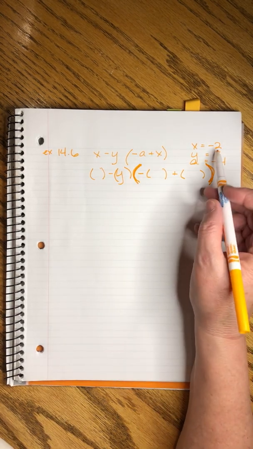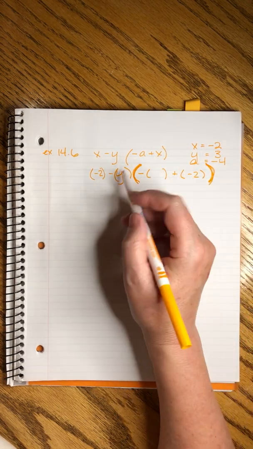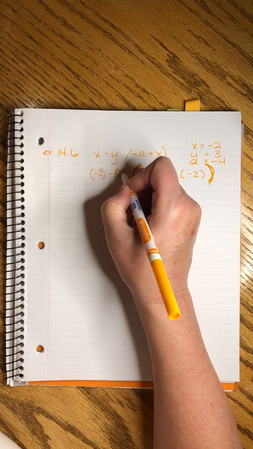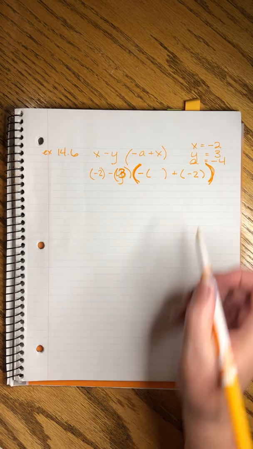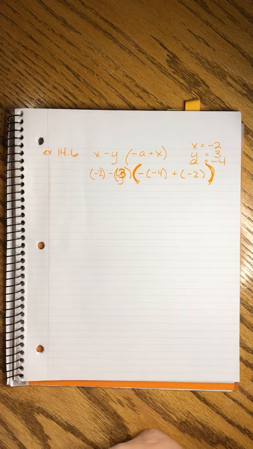Okay, x is minus 2. It goes here, it goes here. I wrote the y there, so I'll have to put the 3 over the top. Okay, and then minus 4 goes here.